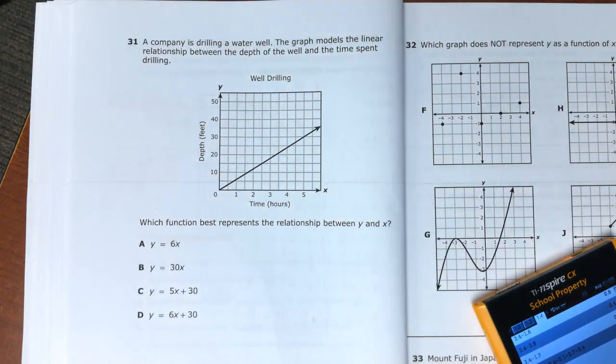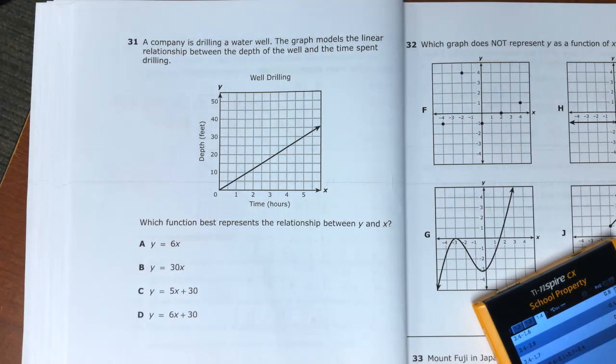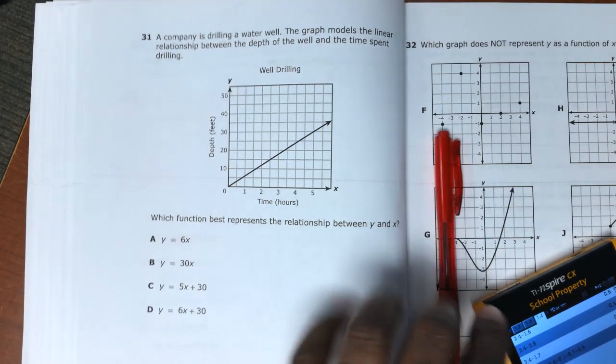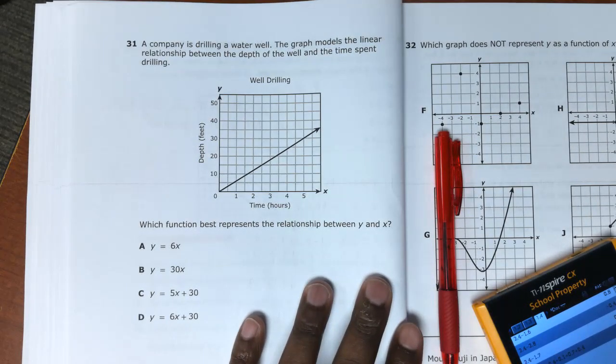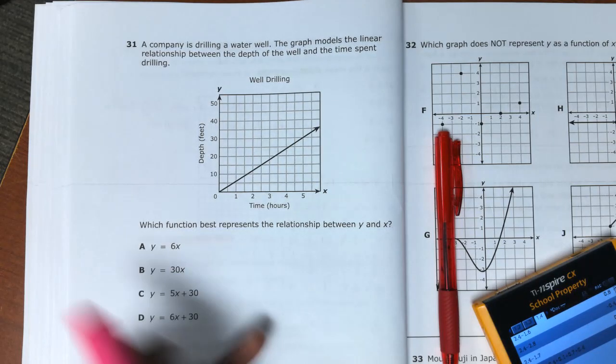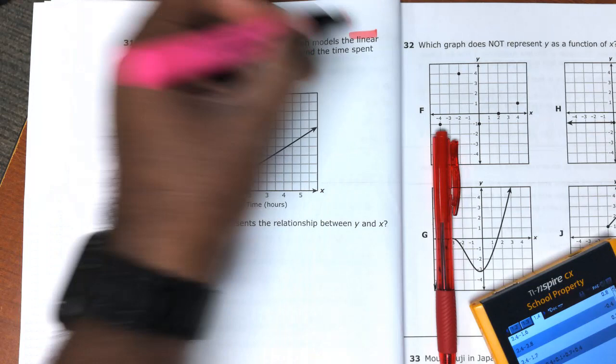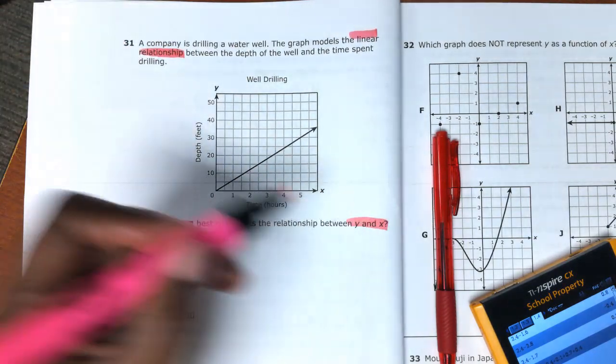So a company is drilling a water well. The graph models a linear relationship between the depth of the well and the time spent drilling. Which function represents the relationship between y and x? So basically, we're looking at this, and what is our equation, which function? And it says linear relationship between y and x.